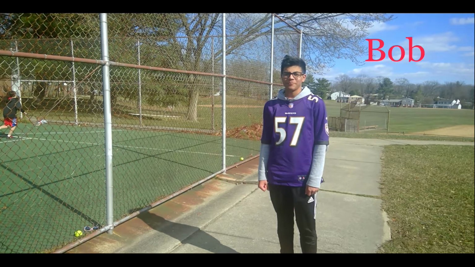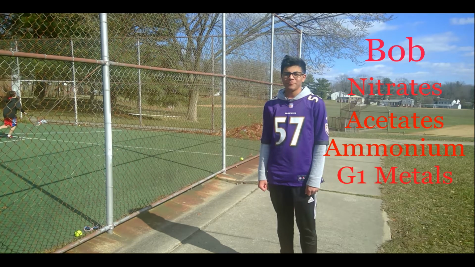This here is Bob. He represents nitrates, acetates, ammonium, and all group 1 alkali metals. He's always soluble and mixes with any substance. Everyone likes Bob.